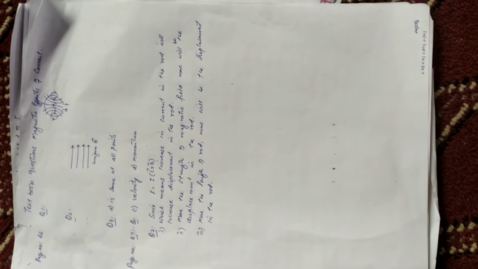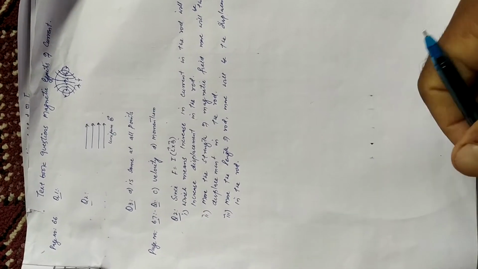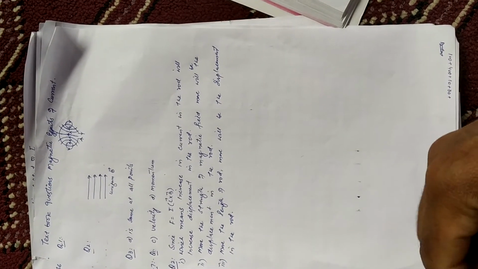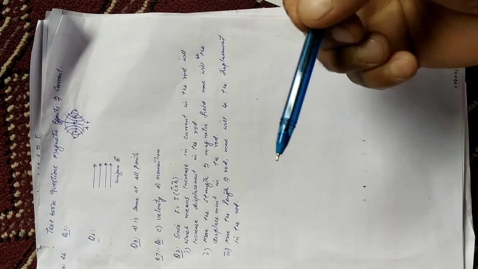We have already started the unit called magnetic effects of electric current, and today we are going to share the answers of its textbook questions. First question is at page number 66. The question is: consider a circular loop of wire lying in the plane of the table. Let the current pass through the loop clockwise. Apply the right hand thumb rule to find out the direction of the magnetic field inside and outside the loop.